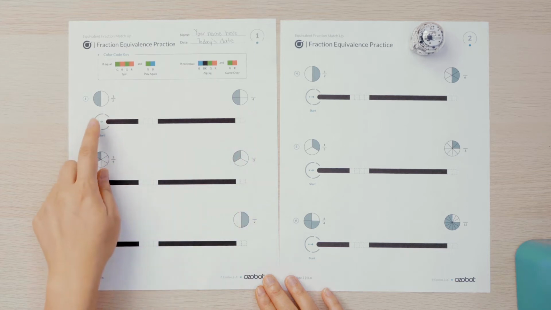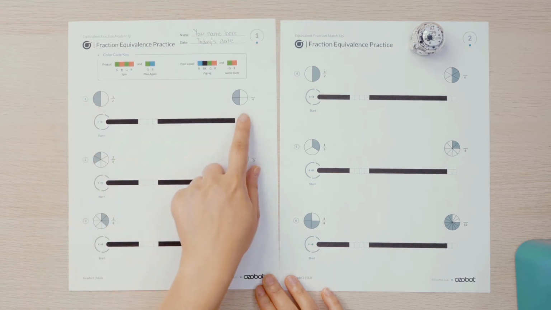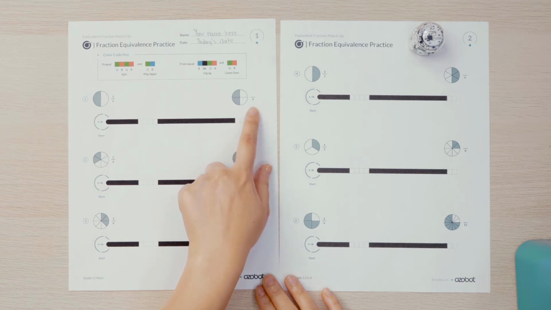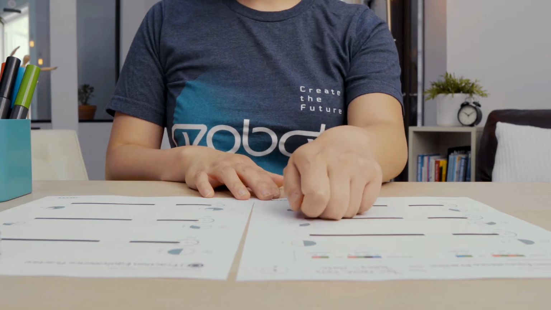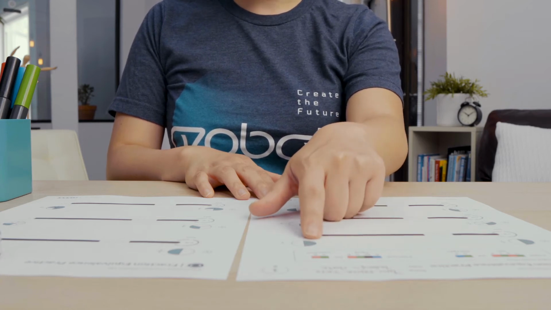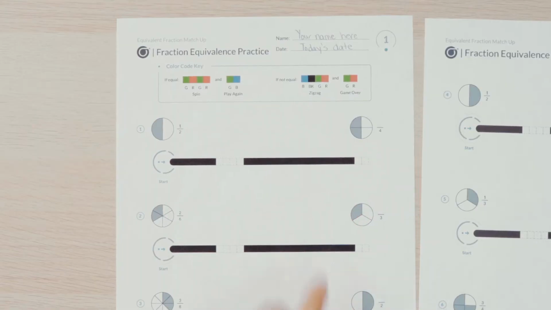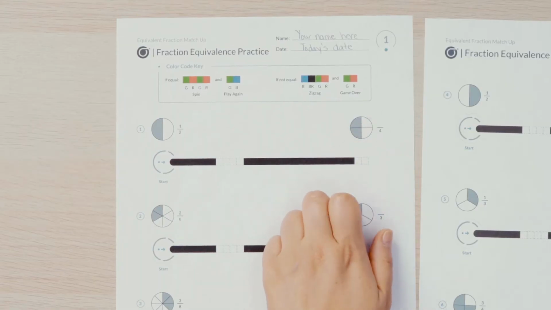The fraction on the left side says 1/2 and shows a fraction model to match. The fraction on the right side shows a different fraction model with an incomplete name. Your task is to complete the name of the fraction by identifying the number of shaded parts. When you look at the fraction model, you'll see 4 equal parts.